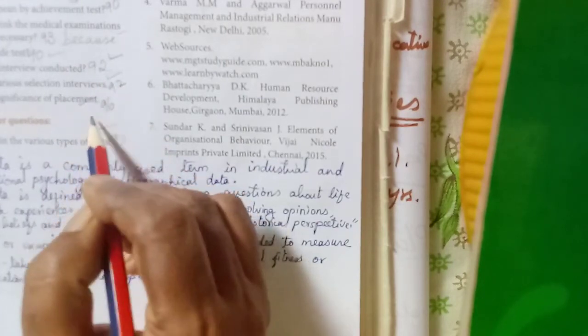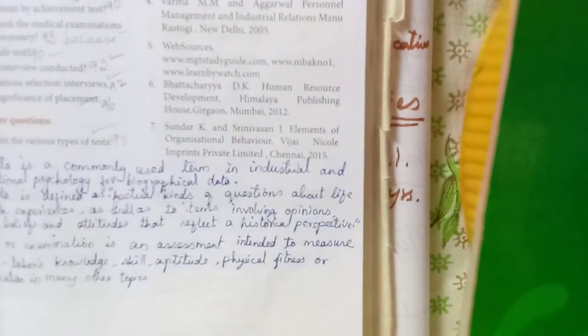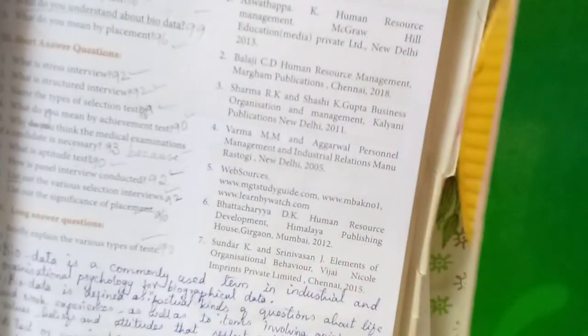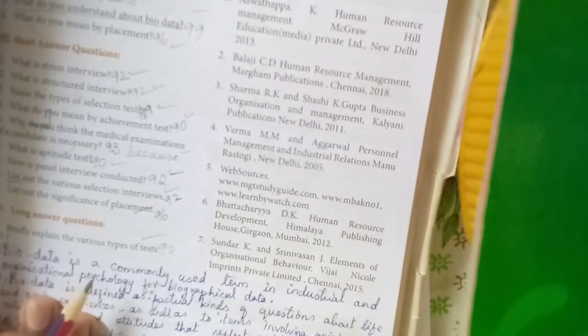Now, significance of placement. That one is page 96. Significance heading. From here, significance, everything. Mark everything. Then that long answer: important methods of interview. Everything you have to write. Then principles of placement.